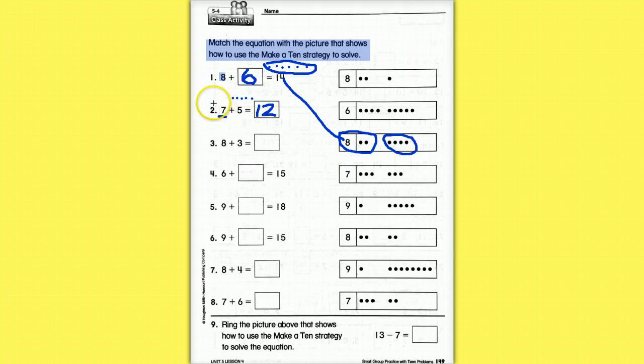Okay, so now I'm going to look for 7 plus 5 over here. And so I'm looking for 7 along here. So there's 7. Is this 5? No, that's not 5. So that one's not going to work. How about this one? Is this 7 plus 5? Awesome. Yes, it is 7 plus 5. Okay, so I'm going to draw a line from this one all the way down to here.